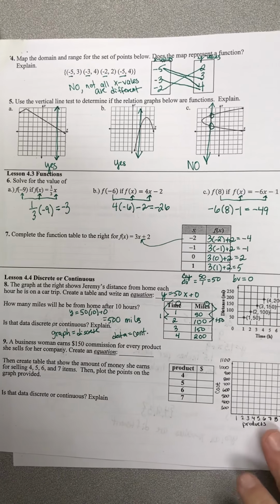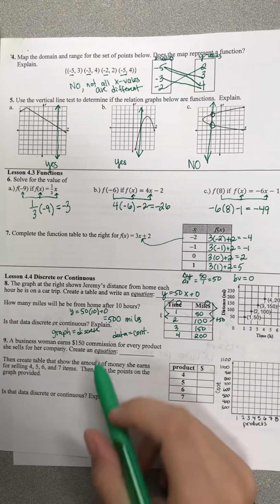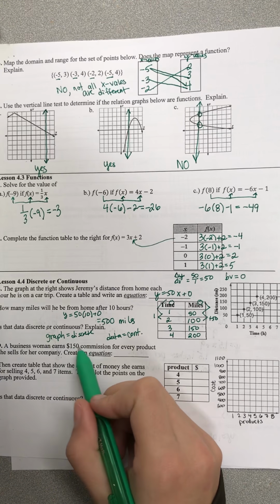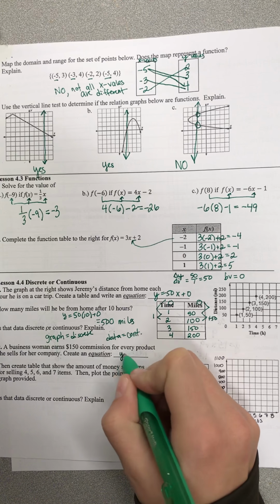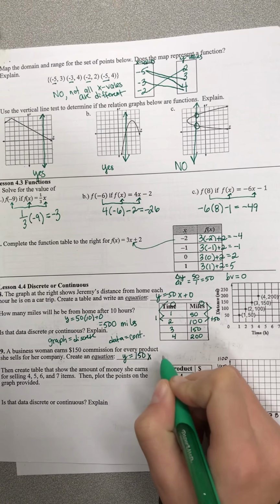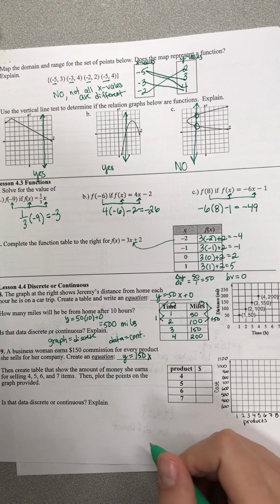Number 9 says a businesswoman earns $150 commission for every product she sells for her company. Create an equation. Well, my rate is $150 per product. So my equation is y equals my rate times x plus my initial value, but it doesn't give me an initial value, so I don't need to account for one.